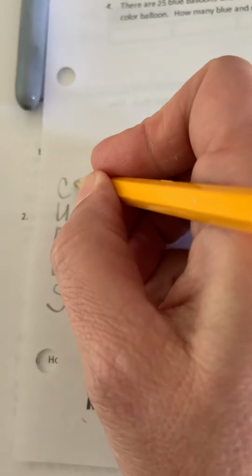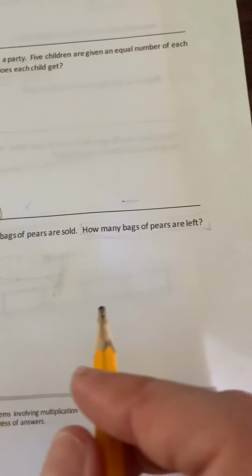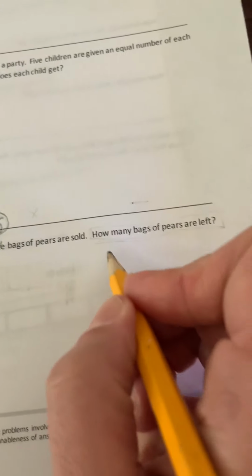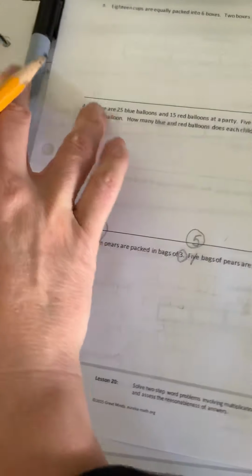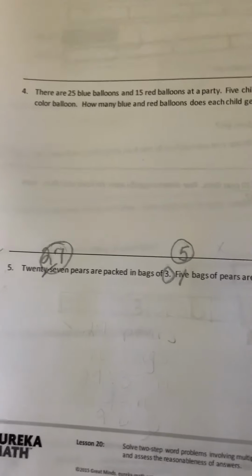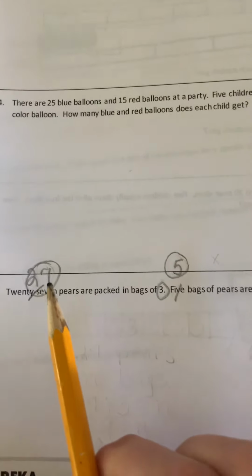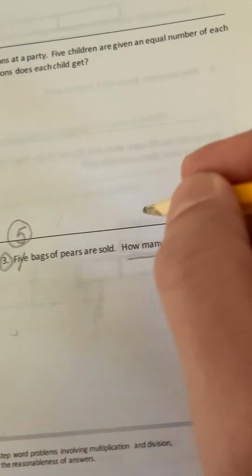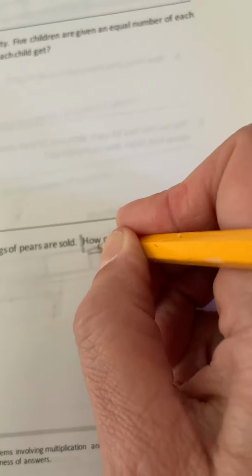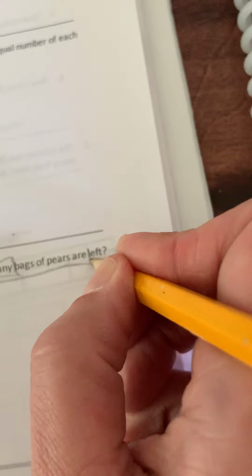I've circled the numbers. Now I'm going to underline the question, which is right here. How many bags of pears are left? Then I'm going to put a box around those math words that are going to help me figure this out. Let's see. Of course, how many? And left.